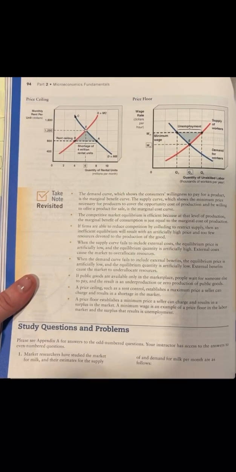The demand curve, which shows the consumer's willingness to pay for a product, is the marginal benefit curve. The supply curve, which shows the minimum price necessary for producers to cover the opportunity cost of production and be willing to offer a product for sale, is the marginal cost curve. The competitive market equilibrium is efficient because at that level of production, the marginal benefit of consumption is just equal to the marginal cost of production.